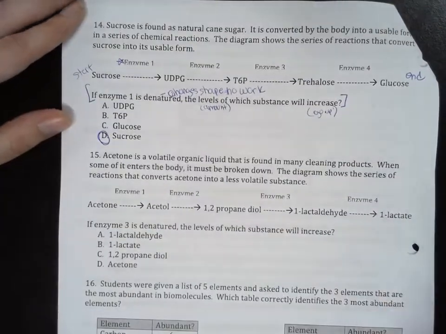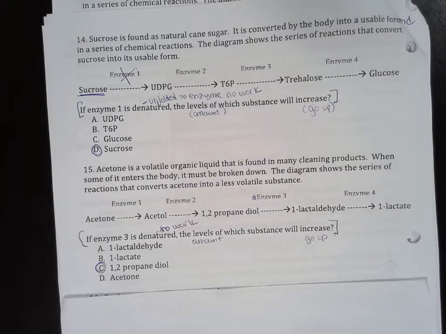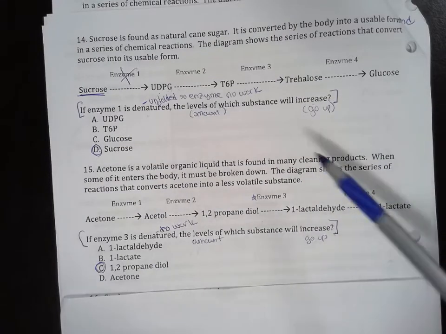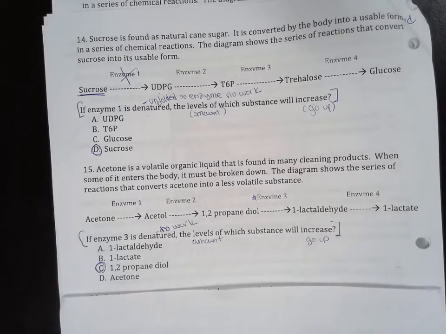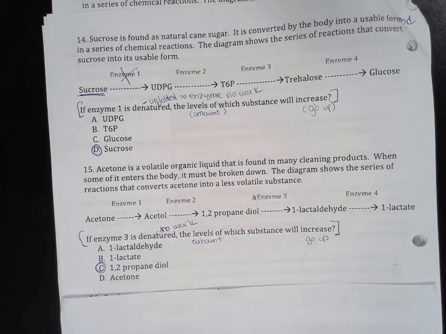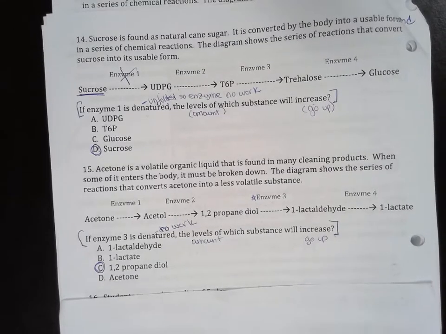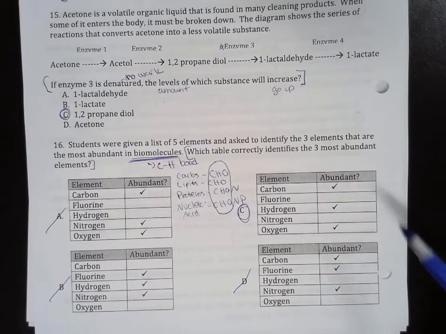Try number 15 on your own. Pause the video. Check that you have the correct annotations and the correct answer, which is 1,2-propane-diol. We're going to try number 16 on your own. Pause the video now. So check yourself.